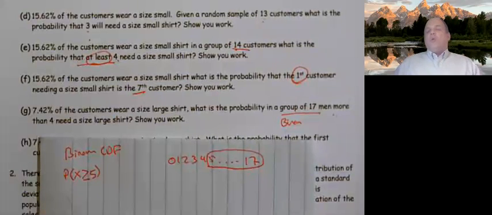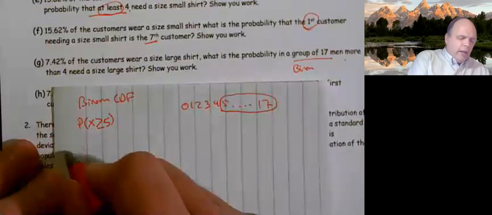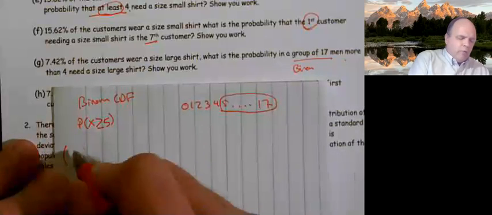But to show our work, we have to remember that a CDF is a sum of all the PDFs. So I have to do the PDF of 5 plus the PDF of 6 all the way to the PDF of 17. So we always do the lowest one that I want. The lowest one I want is 5. So 17, choose 5.